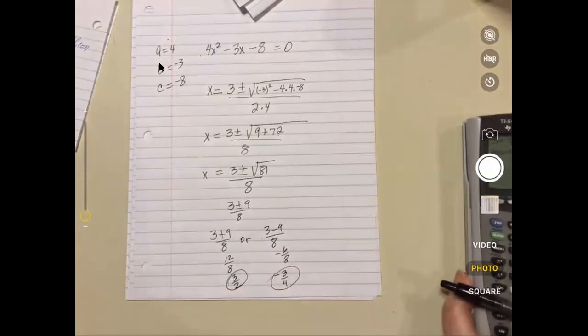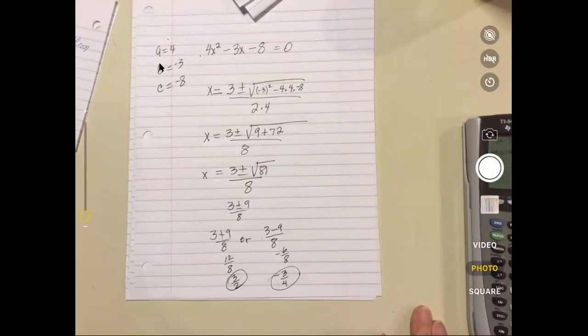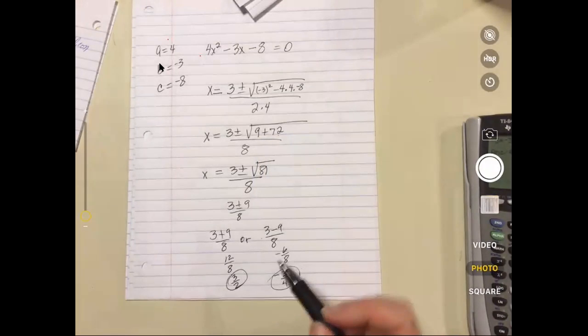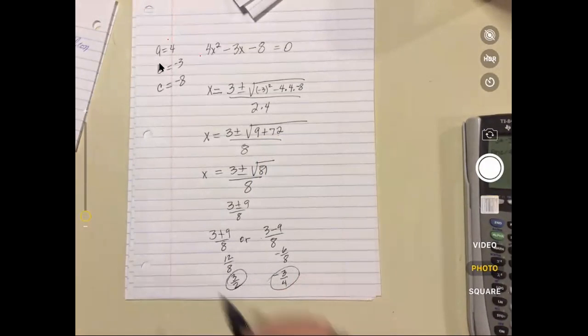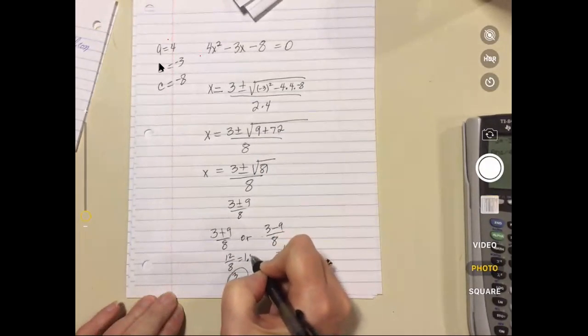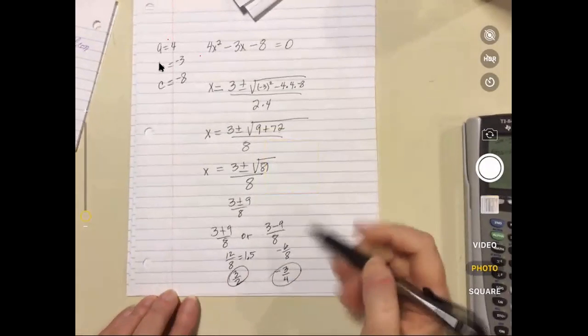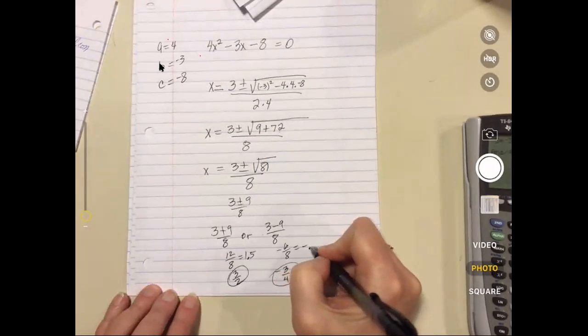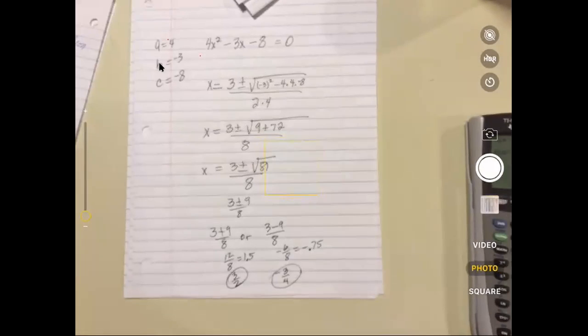And you can use decimals for these too if you want, if you're not quick with fractions. I like fractions, but a lot of students don't. So you can just grab a calculator and go 12 divided by 8 and you'd get 1.5. And -6 divided by 8 and you'd get -0.75. Those would be okay as well.